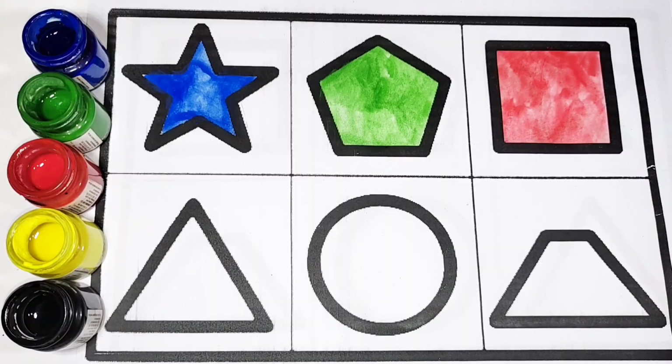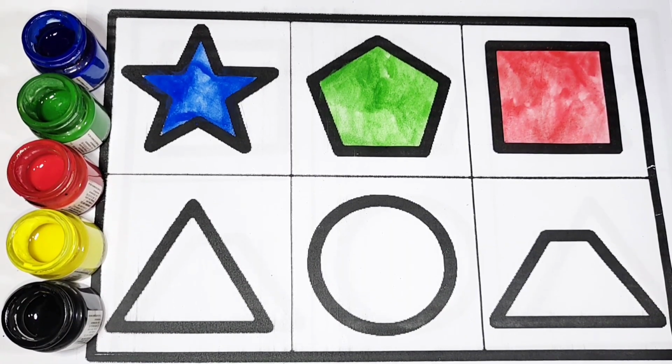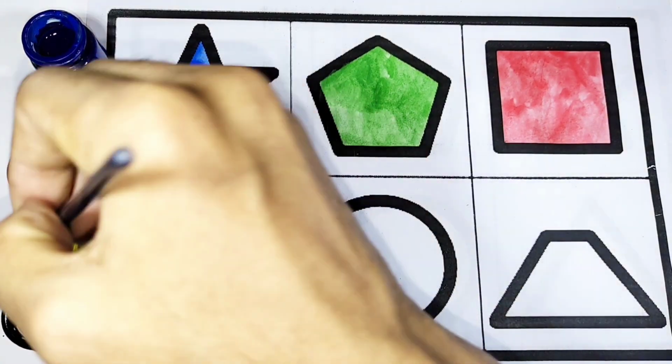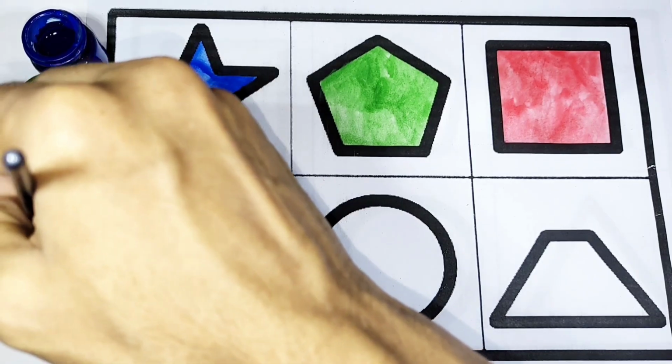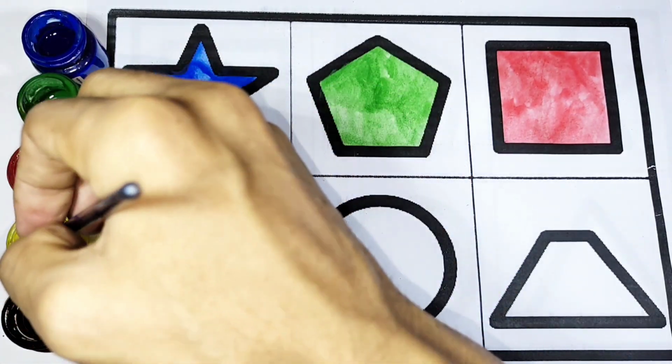The next one is triangle. Now we are using the color of yellow.